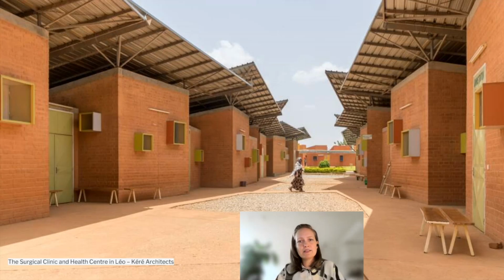I think this is Kere Architects, and they are an excellent firm doing incredible work with these types of community healthcare centers, or this surgical clinic in Leo. And what is important and what they are very good at is that there's much more attention to this holistic, social, cultural component and the importance of family and community in these healthcare buildings.